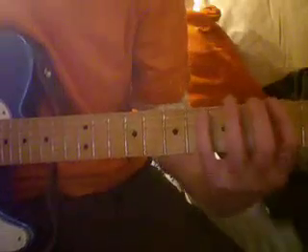ZZ Top is a good example. So the song Cheap Sunglasses works on the low notes. Now you can play it up with the G up here, but just for consistency's sake, we'll just fool around with it down low, down at the 3rd fret.